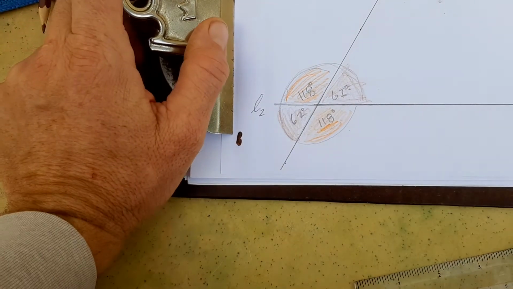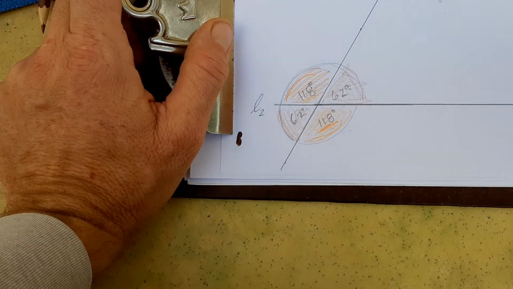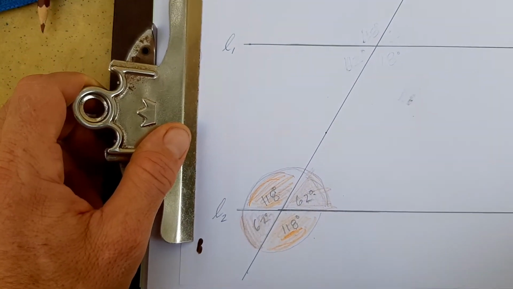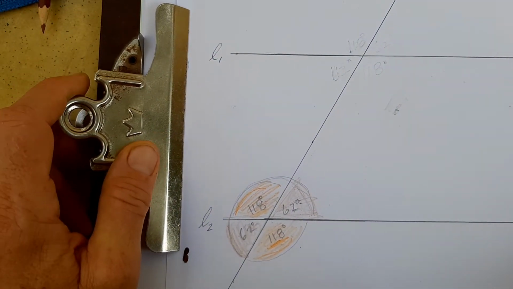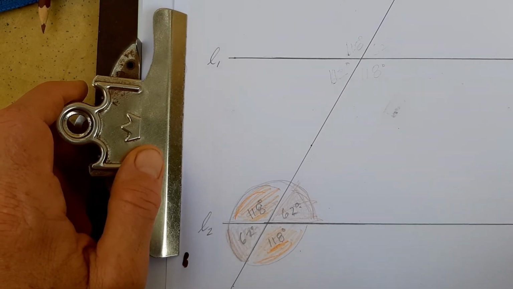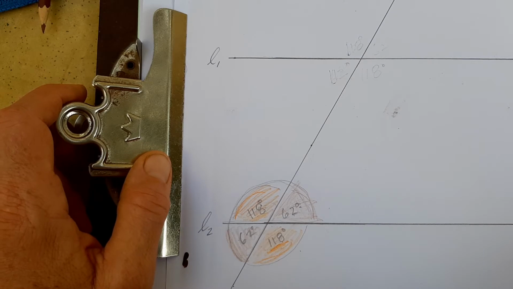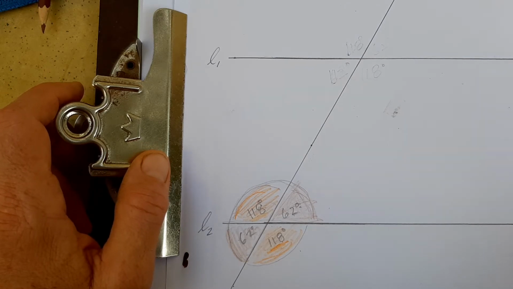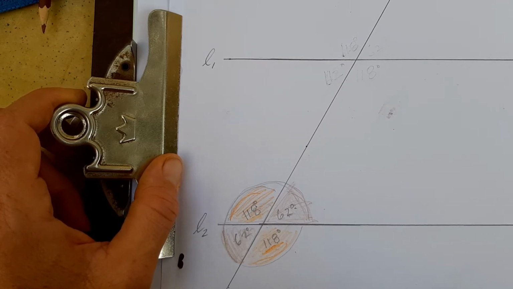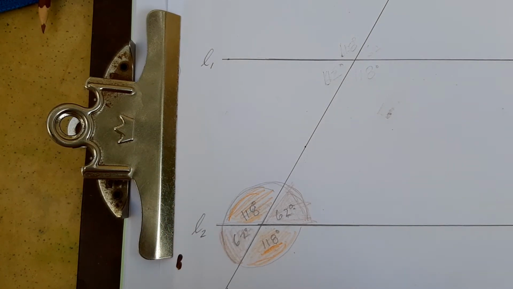All right, and now I'm going to talk about what happens, the special relationships when you have parallel lines. Okay, and we're not going to spend a bunch of time memorizing all these interesting names like alternate interior angles and same side exterior and same side interior and all this stuff. We'll just look at the relationships, and it would help if you had tracing paper like I've got here, but you don't have to.